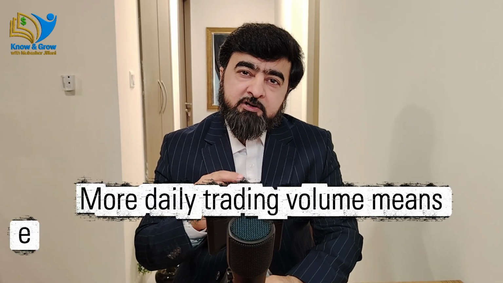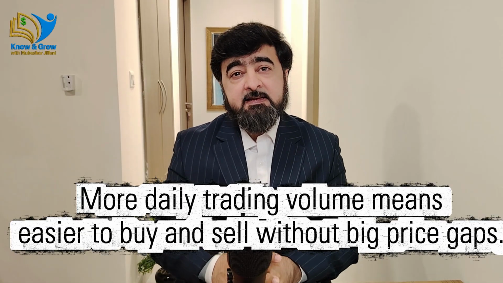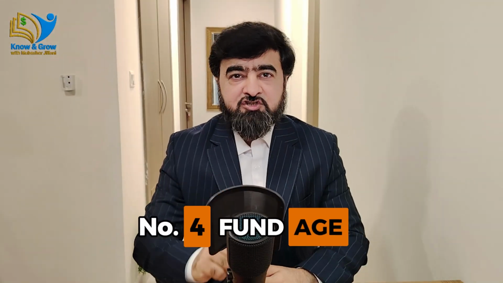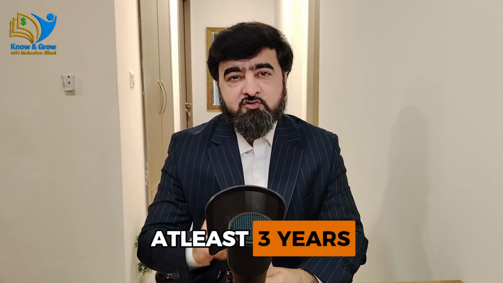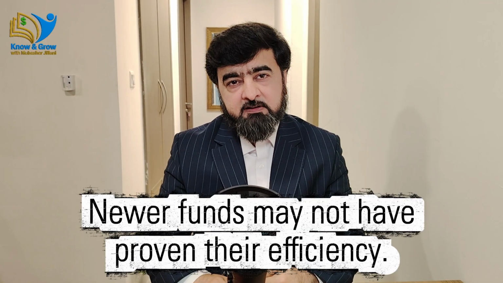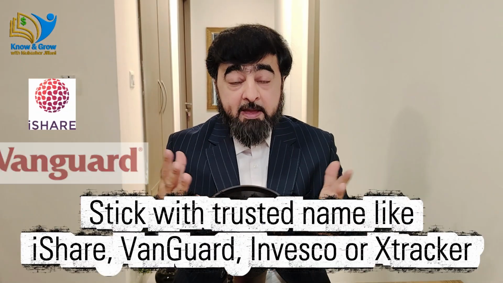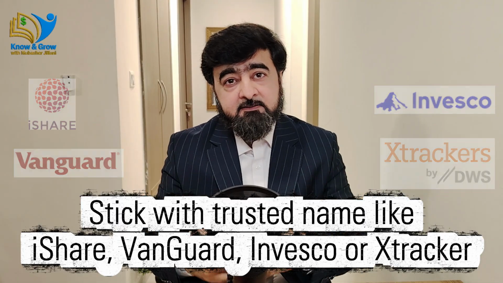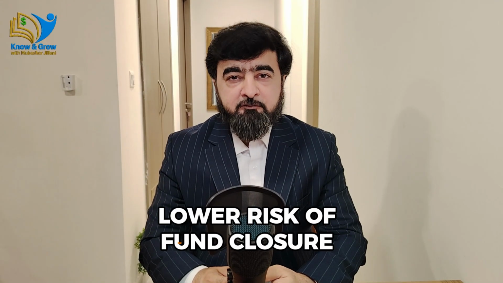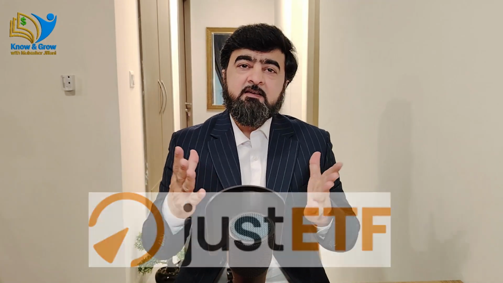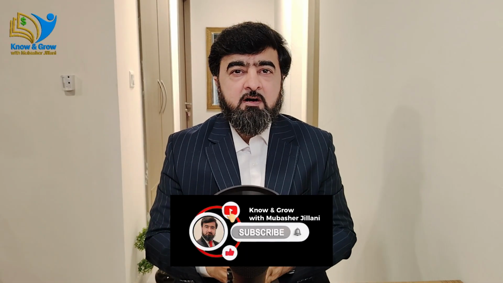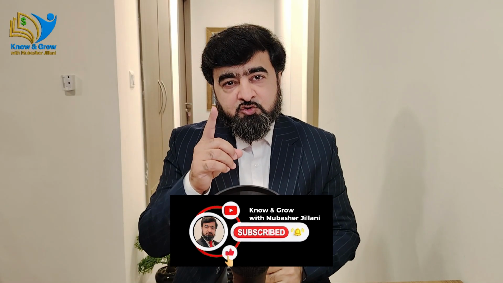Liquidity. More daily trading volume means it's easier to buy and sell without big price gaps. Fund age. Choose ETFs that are at least 3 years old. Newer funds may not have proven their efficiency. Fund issuer. Stick with trusted names like iShares, Vanguard, Invesco, or Xtrackers. They offer transparency, stability, and lower risk of fund closure. You can use websites like JustETF or Morningstar to compare ETFs side by side. Same benchmark, different providers, and then choose the one that suits your cost and comfort.